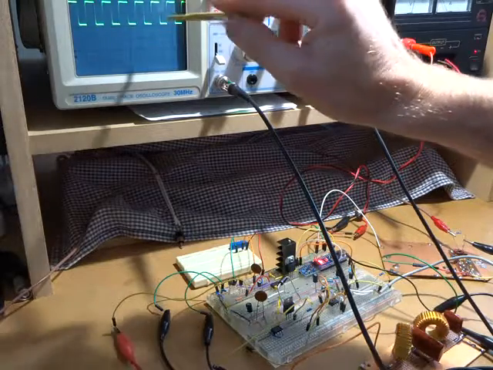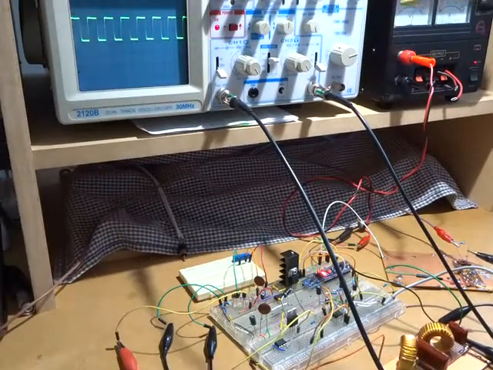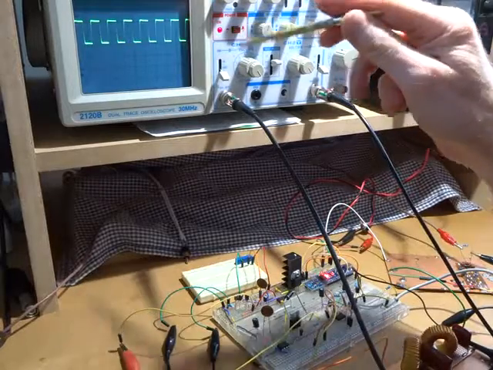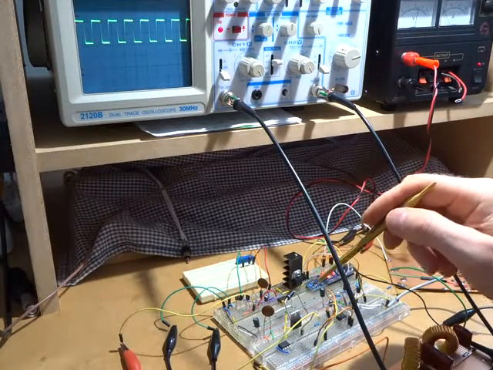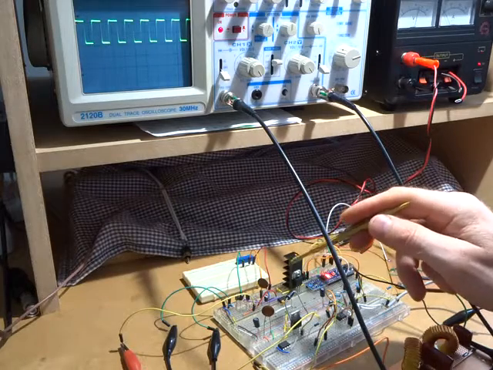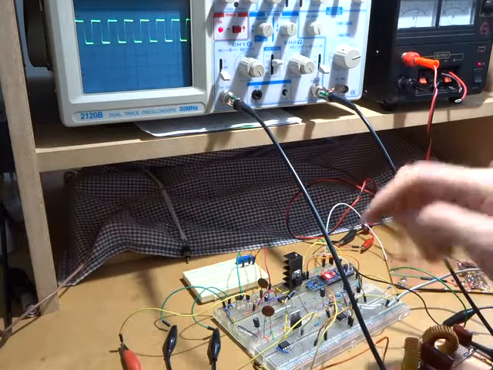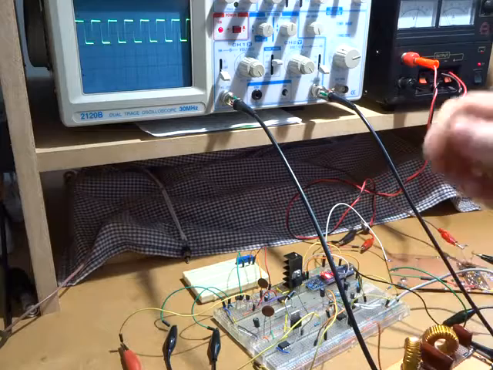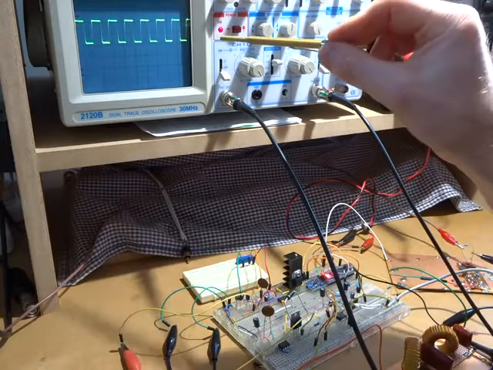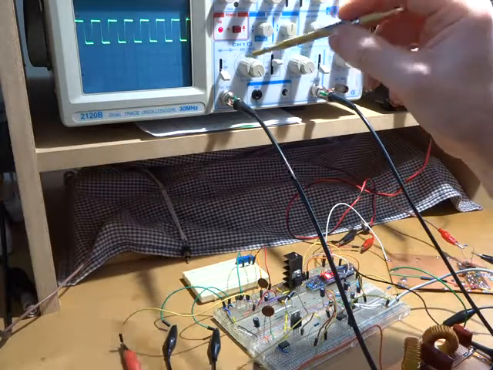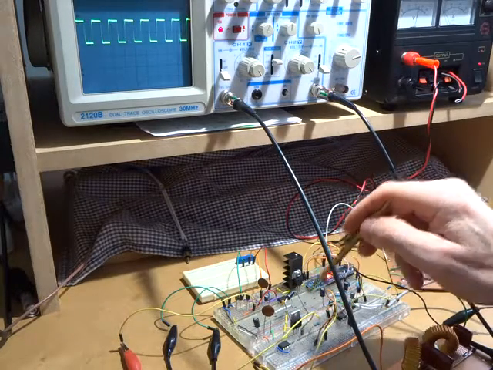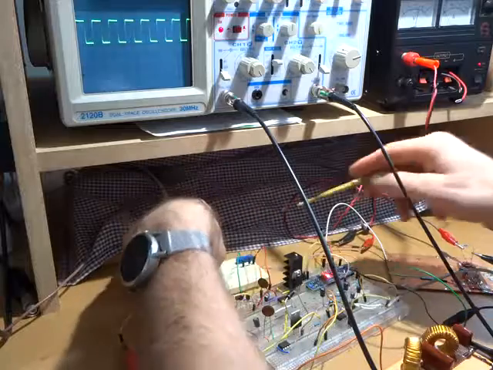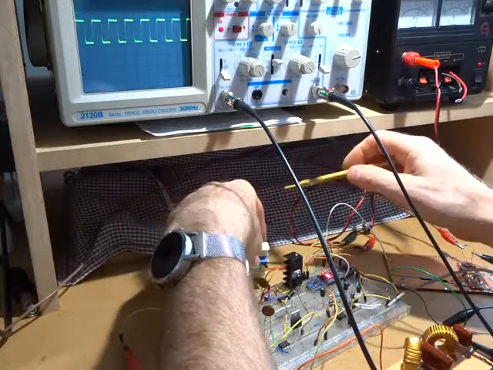Up on the screen there you can see the output of the MOSFET that is switching the 12 volts VCC to the filter. I've disconnected the filter, and I'm just scoping that open circuit drain of that particular MOSFET. The diode that goes from the drain to the earth is still in place. I just wanted to demonstrate that, and I think this is correct.